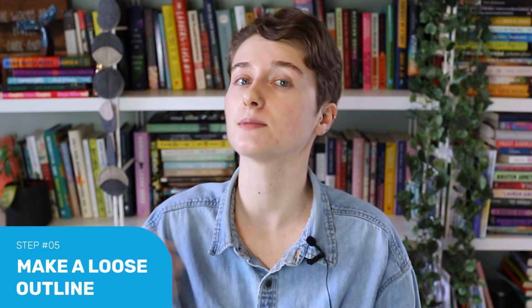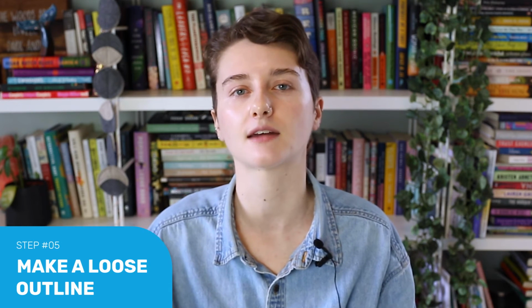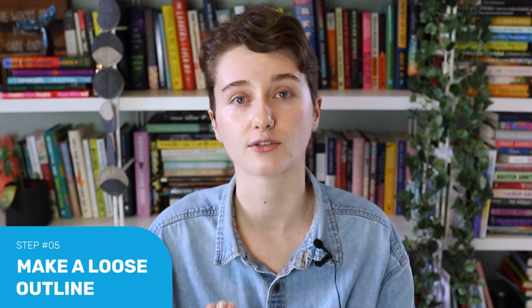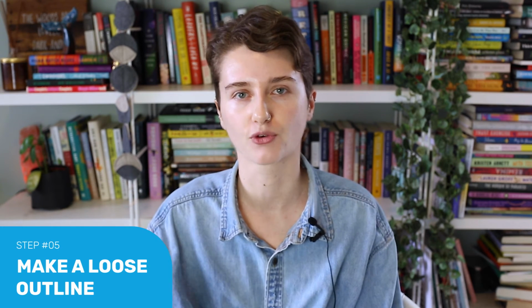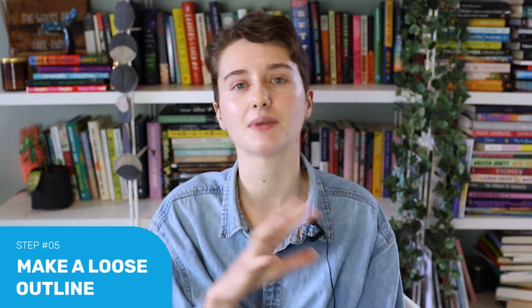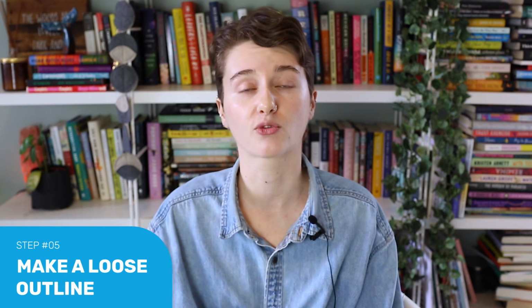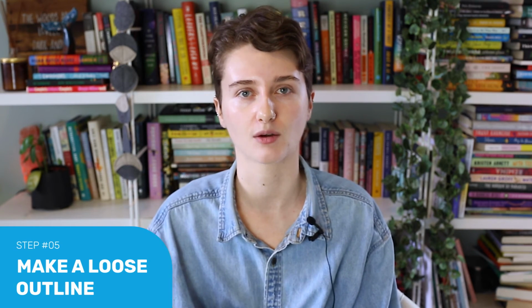But if you want to go on to make a more detailed outline, I do think that it helps to start from a loose outline first, kind of like doing a sketch before you go in with paints, so that you can get the pieces down, you can get the shape down before you start filling it in with all the detail, right? So once you've created a loose outline, then step number 6 is to make a detailed outline.